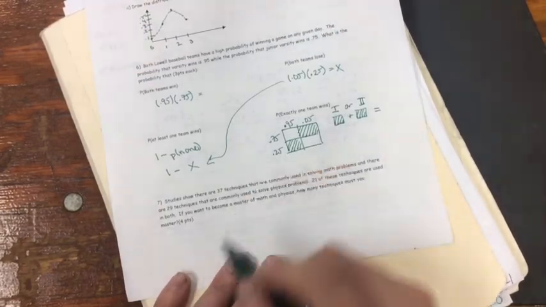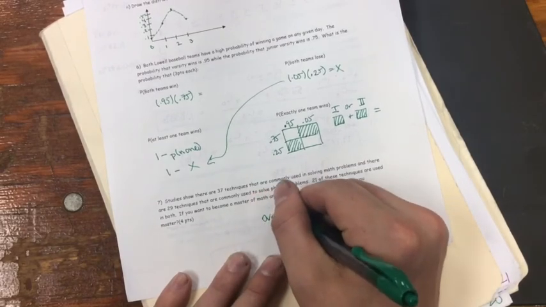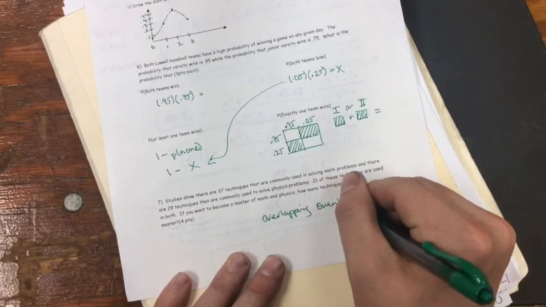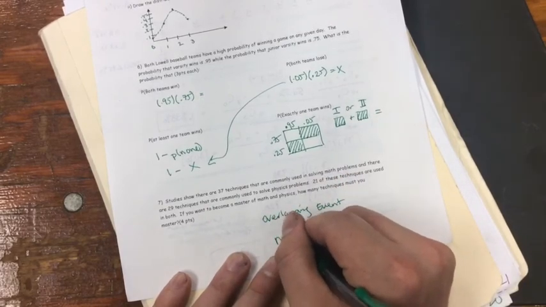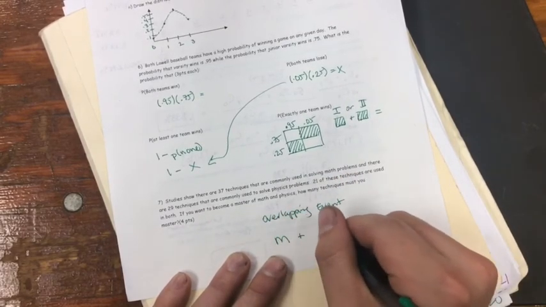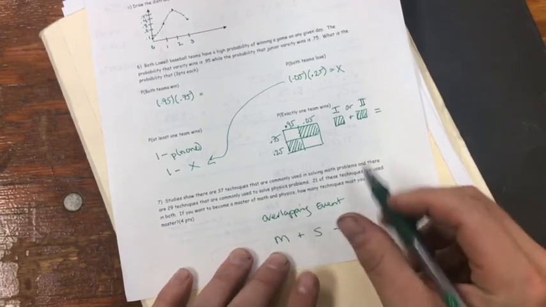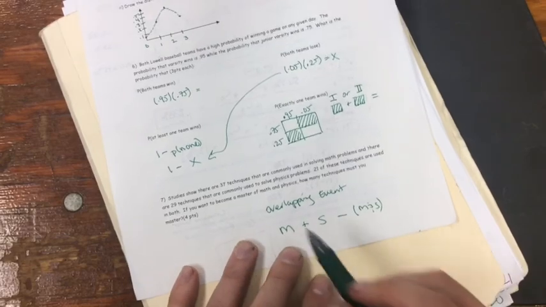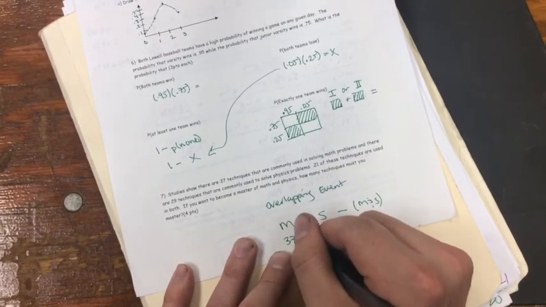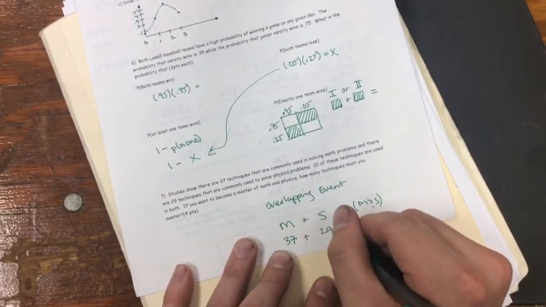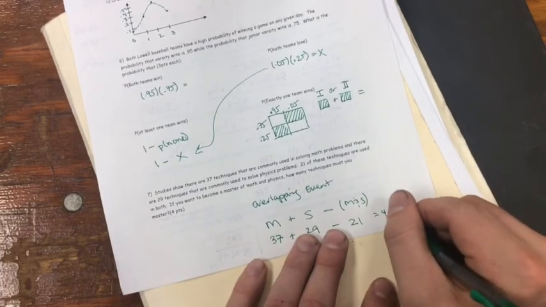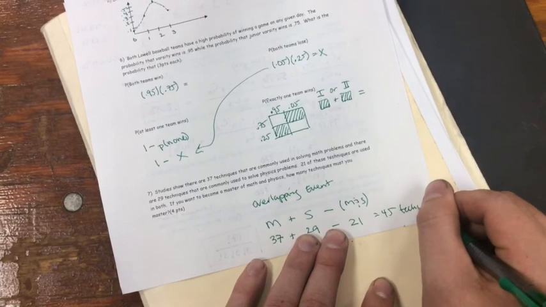Okay, and for the last question, this is an overlapping event, okay? So there are math techniques and then science techniques, and then we have to minus out the overlap of math and science techniques. So this is going to be 37 plus 29 minus 21, which is going to give you that you need to master 45 techniques.